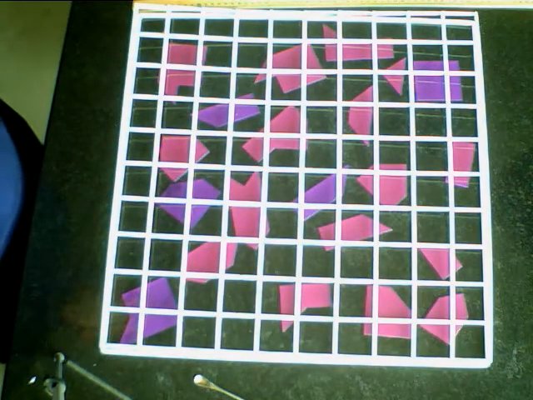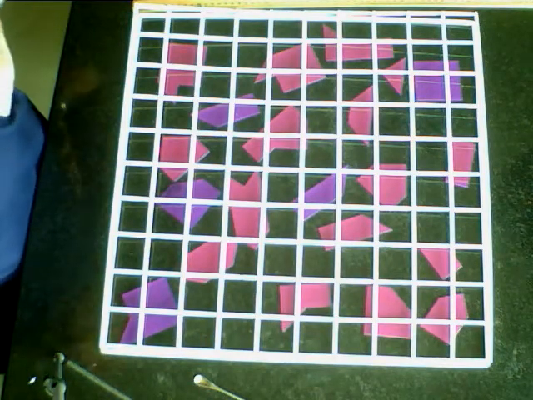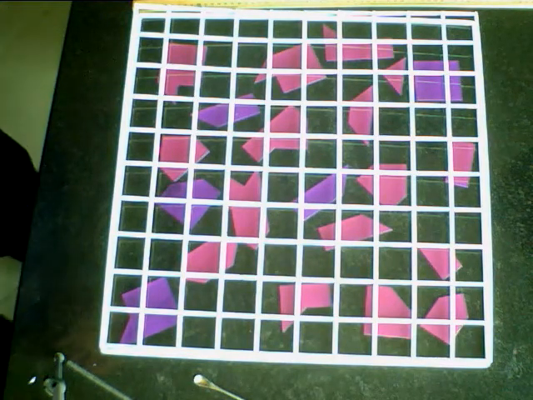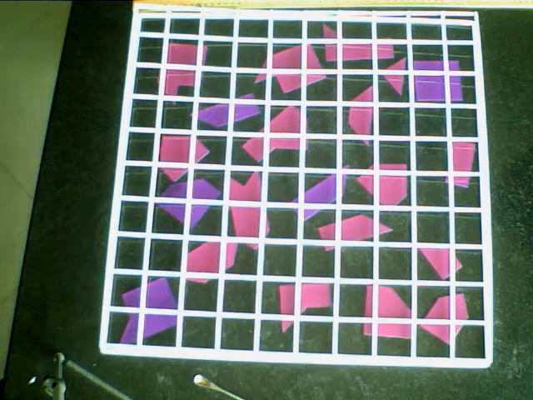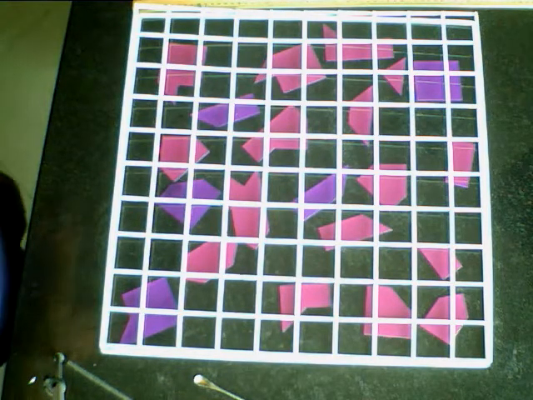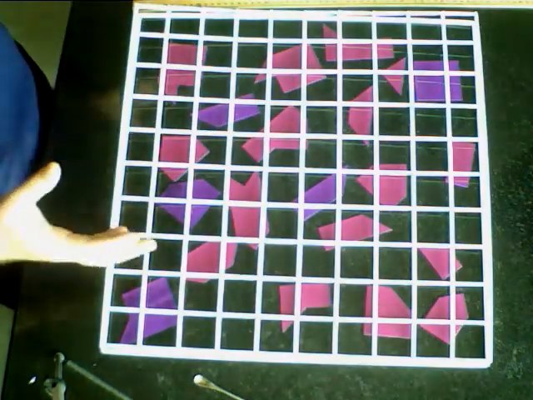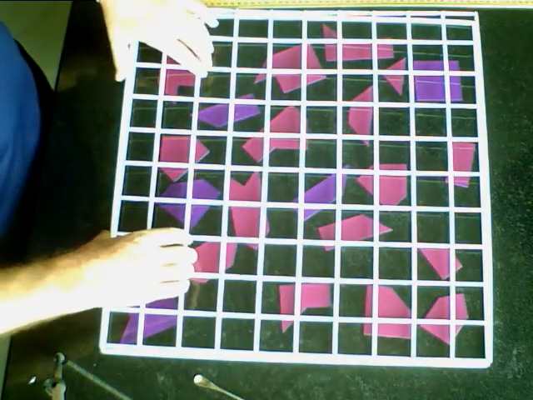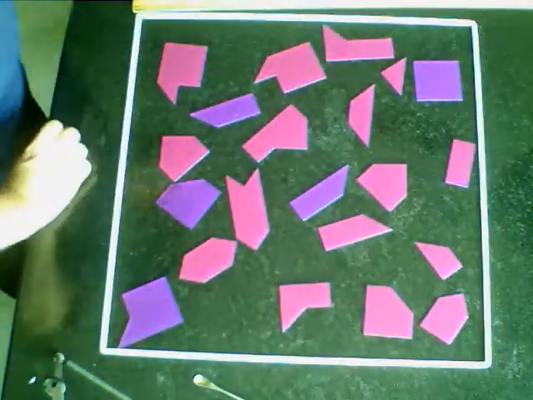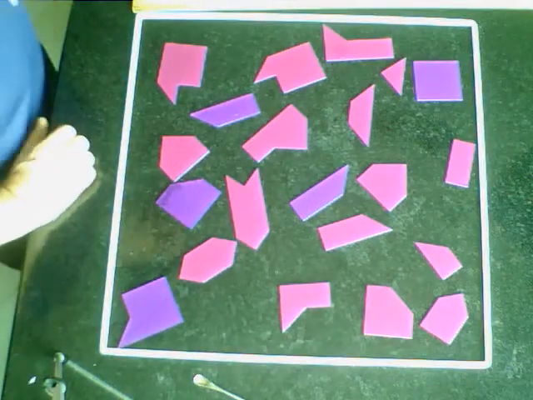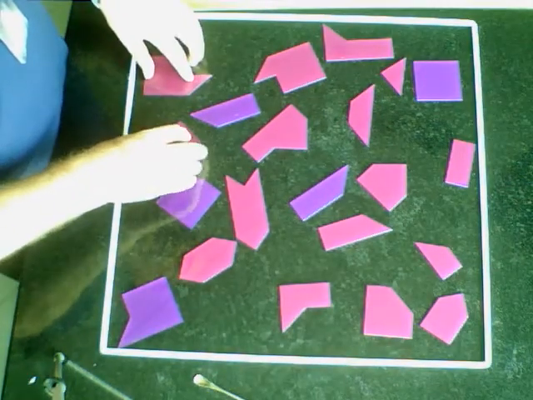So this would be equivalent to 27 divided by 121. And this would actually give us a more accurate measure. 27 divided by 121 as a frequency is 120 points. And this gives us 22% cover in this quadrat.